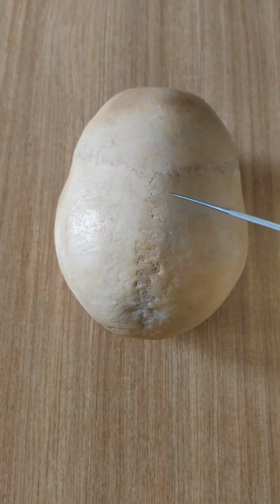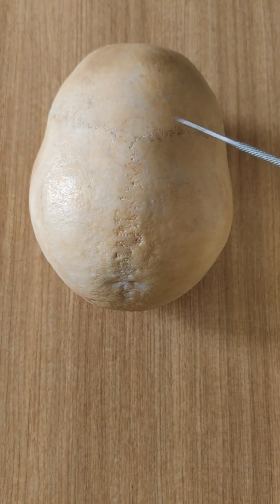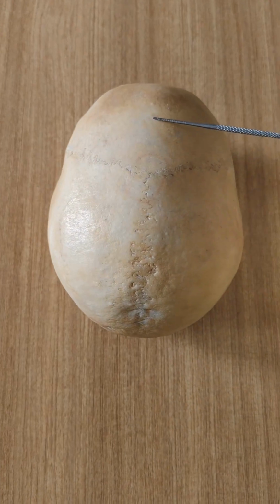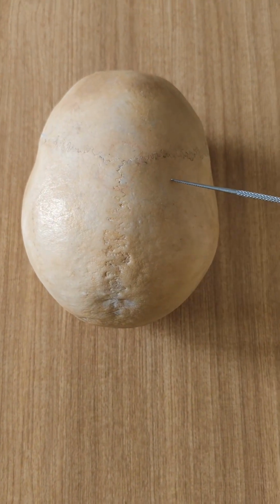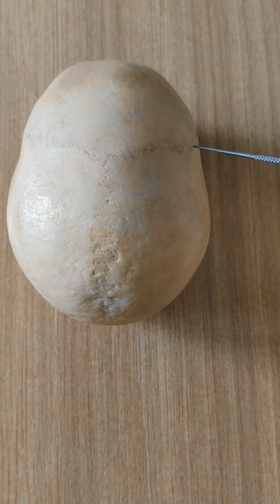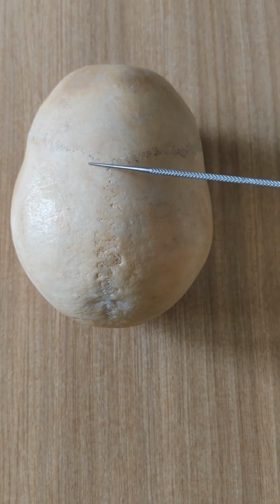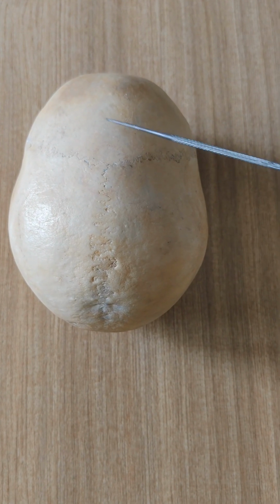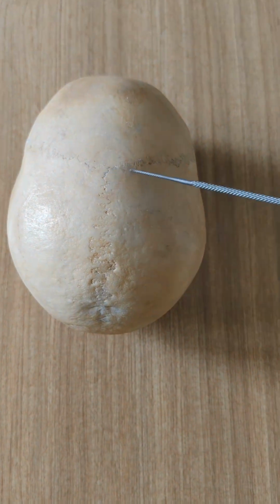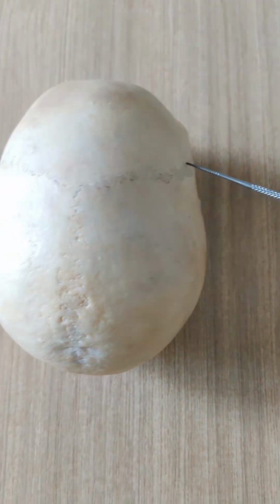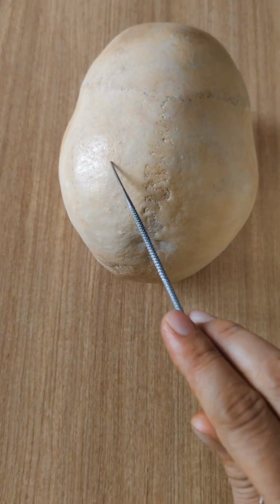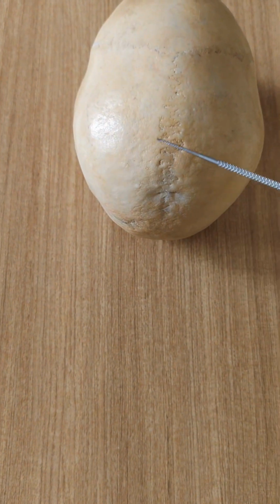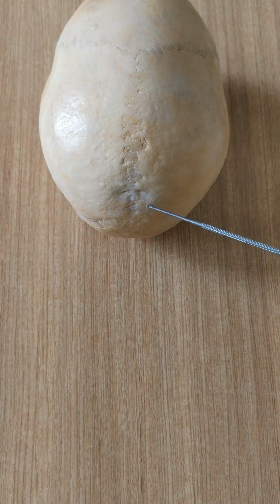These bones are fused with each other by sutures. The suture between the frontal bone and the two parietal bones is known as the coronal suture. These sutures cross the cranial vault from side to side. The next suture lies between the two parietal bones, and is called the sagittal suture.